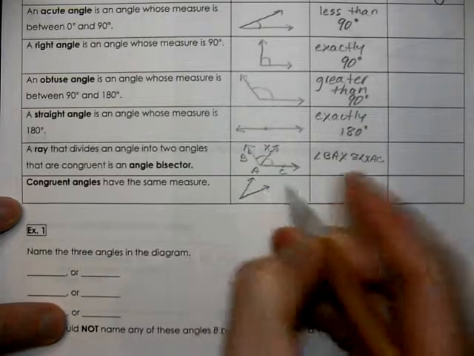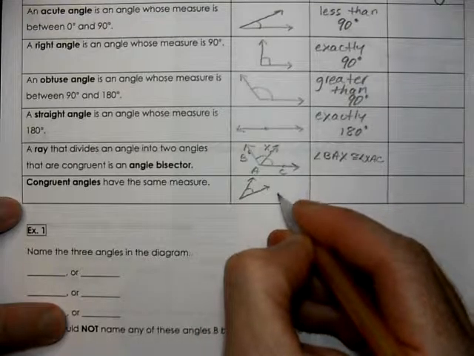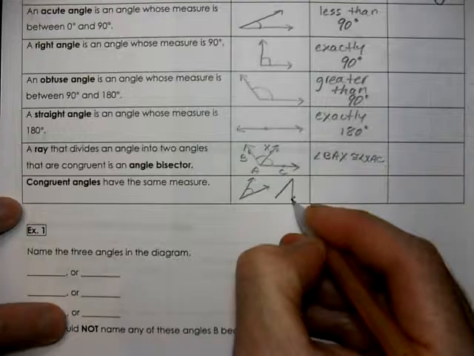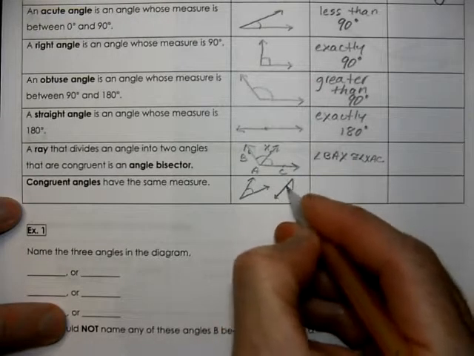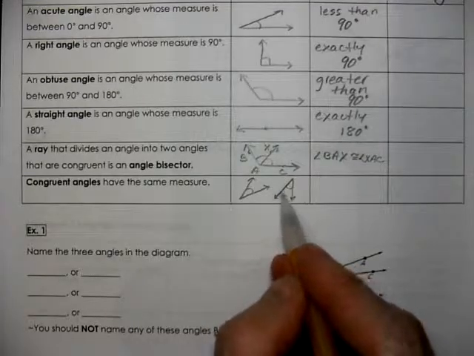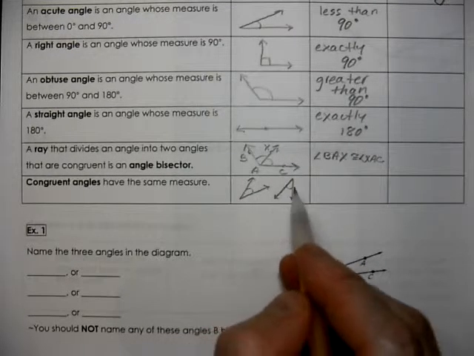And will have the same number of tick marks. That will be a curve inside of the angle. These two angles look about congruent, so they have the same amount of curves inside. They're in the same drawing, so the same number of curves show that they're congruent.